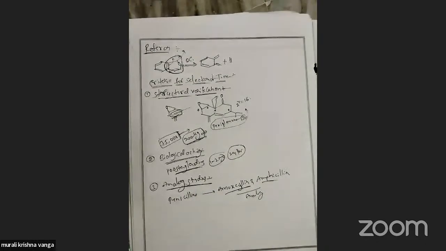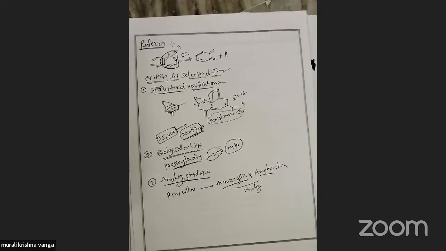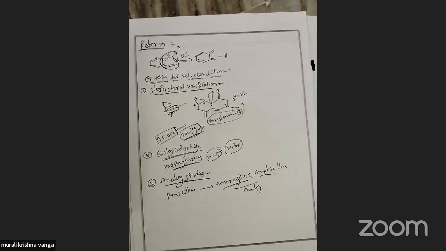This is penicillin. Penicillin is a good antibiotic, but some people's bodies accept penicillin and some do not. Therefore penicillin is not suitable for all people. So in this condition they developed new analogs called amoxicillin and ampicillin, which are suitable for all people and show better biological activity than penicillin. Therefore this type of molecule is taken for analog studies.